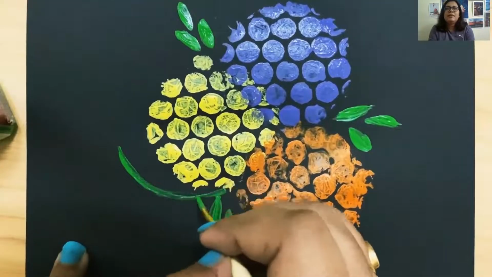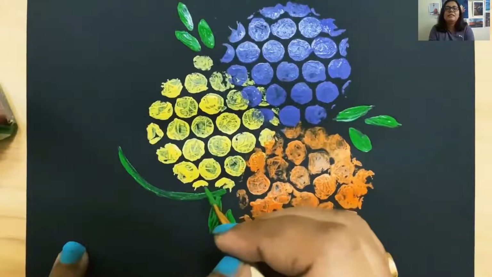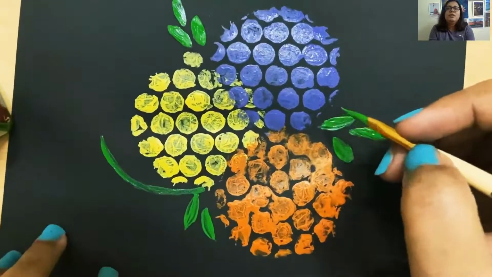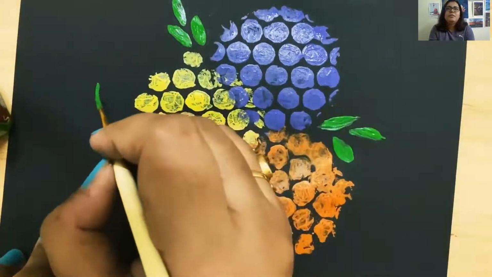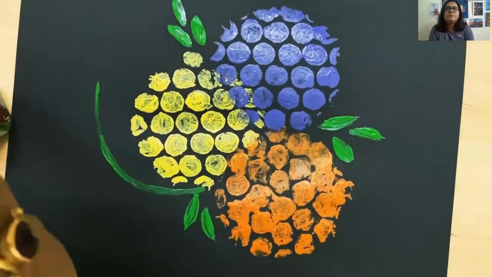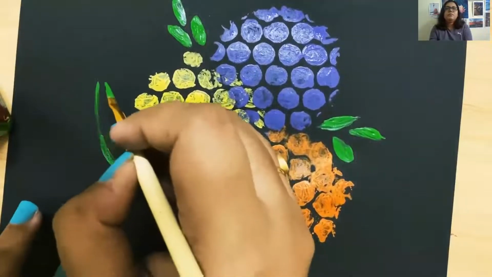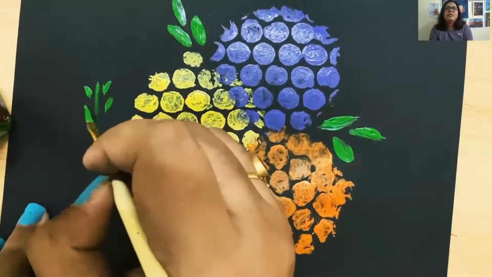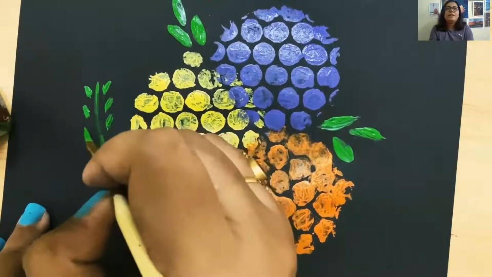Just make a stem-like structure like this from the sides. And then on both sides of that structure, we'll draw some leaves. So on both sides of that stem, we'll keep drawing little leaves.